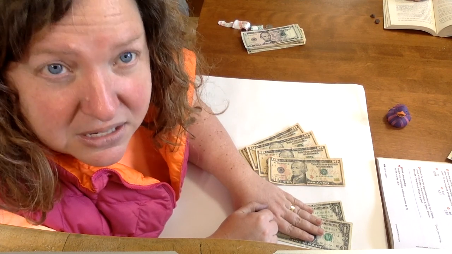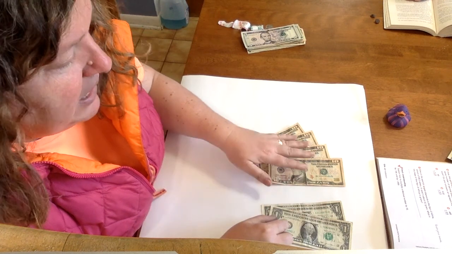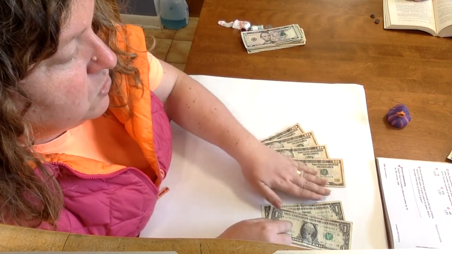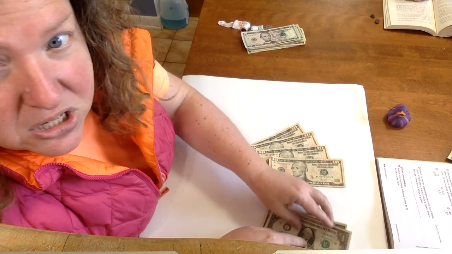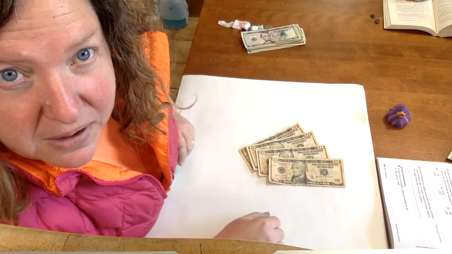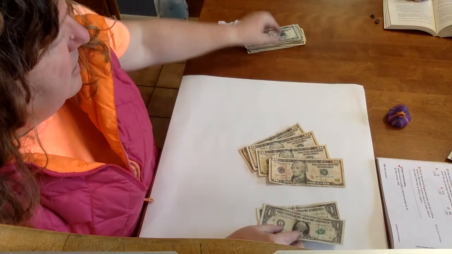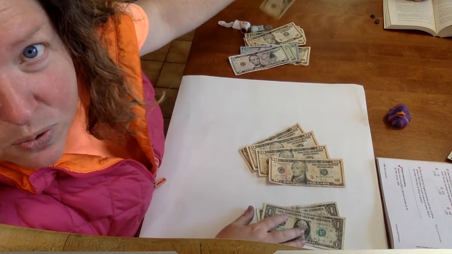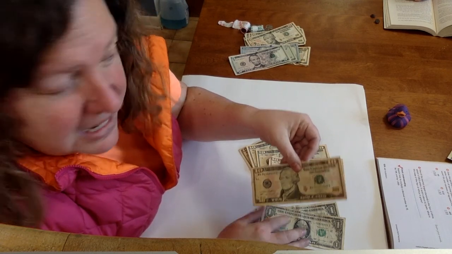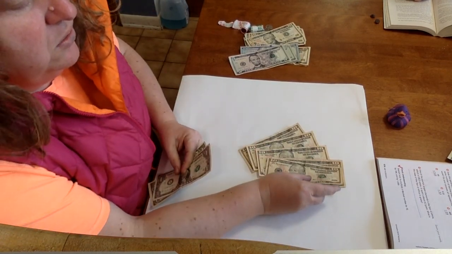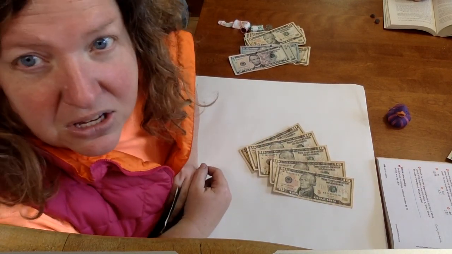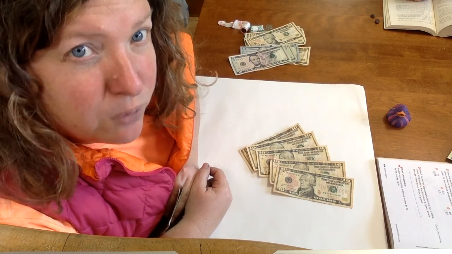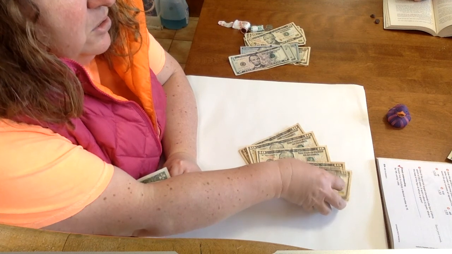It's either closer to 40, or if we change out these 2 ones for another 10, it's closer to 50. So we need to say, is $42 closer to 40 or closer to 50?